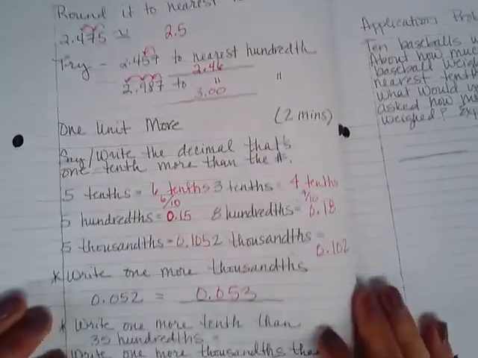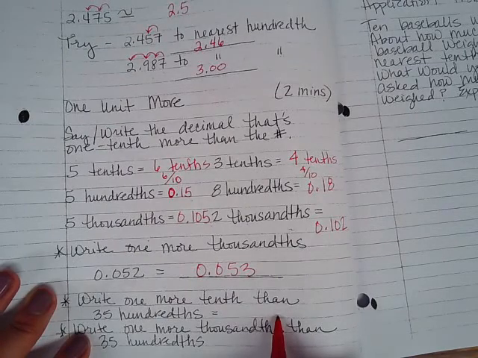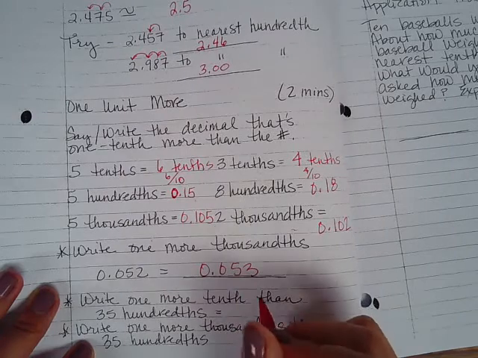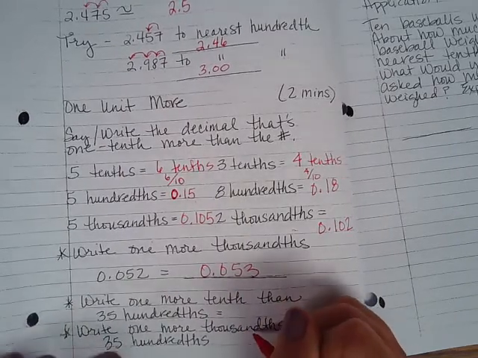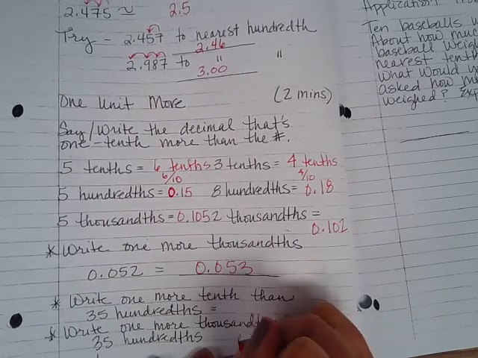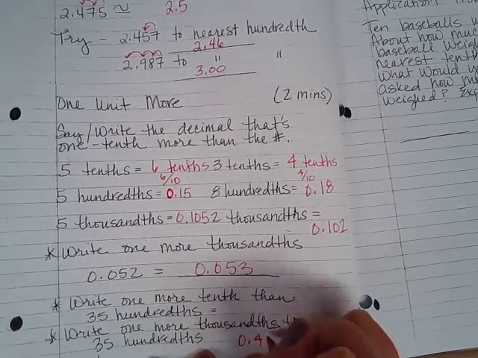0.053. Write one more tenth than 3,500ths. So one more tenth. We're going to add 1/10 right here and end up with 0.45.